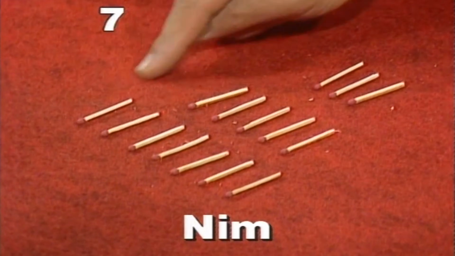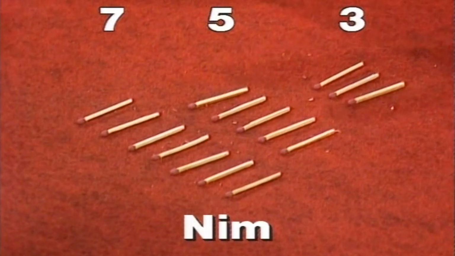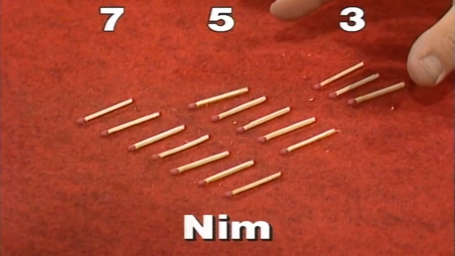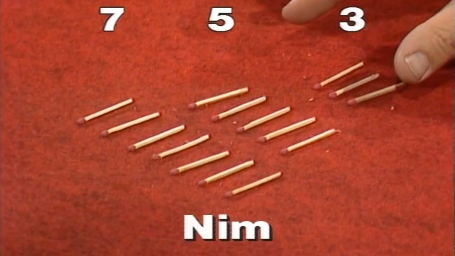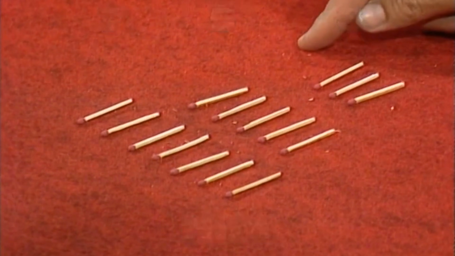7 matches, 1 of 5 and 1 of 3. And here are the rules. You take it in turns. You're allowed to take any number of matches provided they're all from the same row, and the object is to leave the other person to pick up the last match. Okay? I see. Have first go.